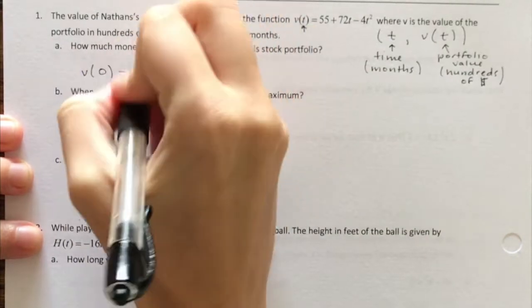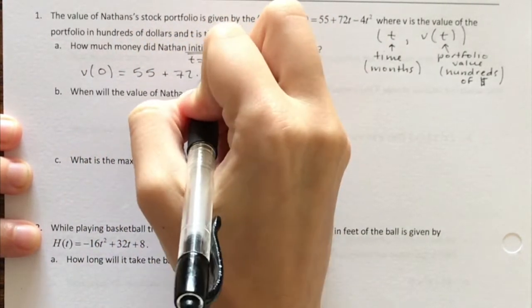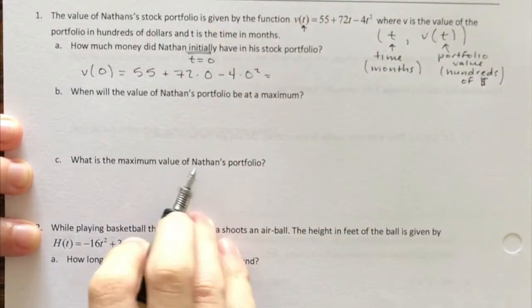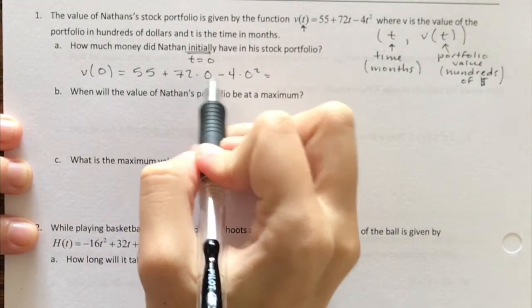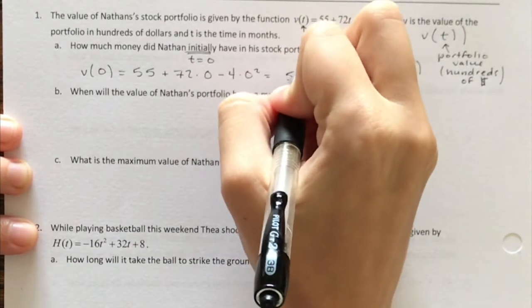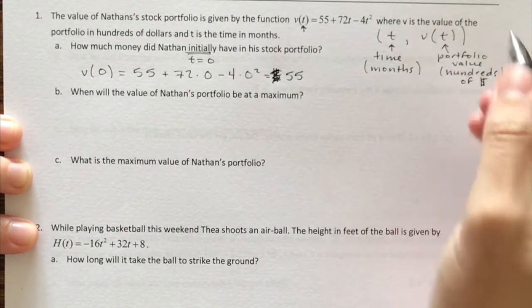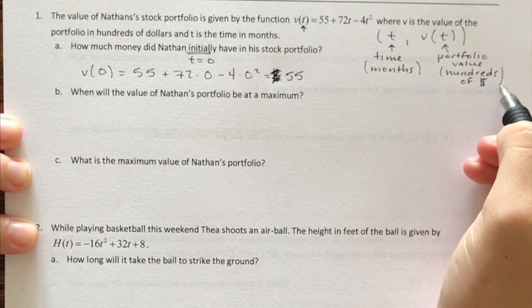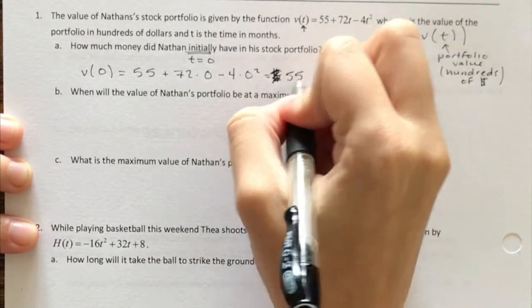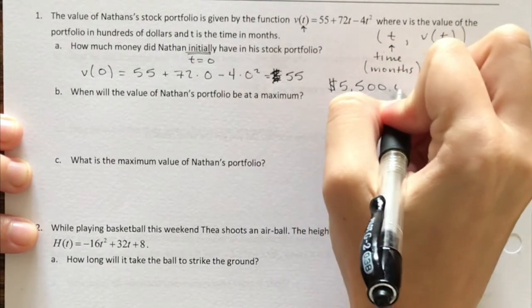So we just plug 0 into the function. We have 55 plus 72 times 0 minus 4 times 0 squared. Both of these terms are going to become 0, so we're just left with 55. Does that mean he has $55? No, what's the unit on our portfolio value? It's hundreds of dollars. So we have $5,500.